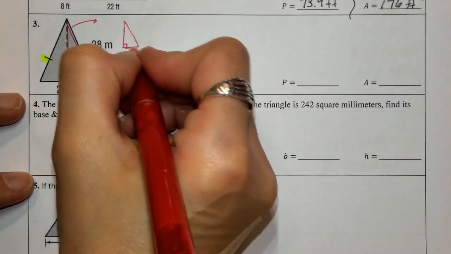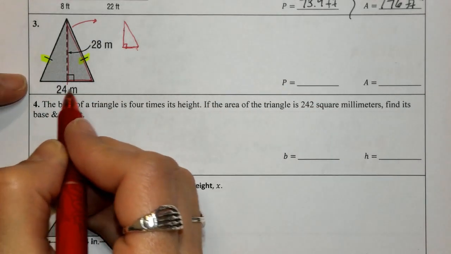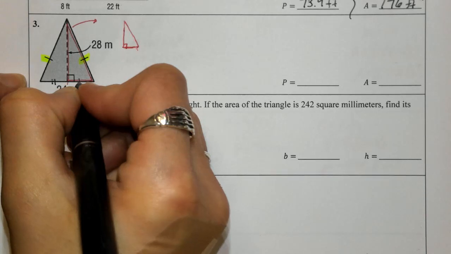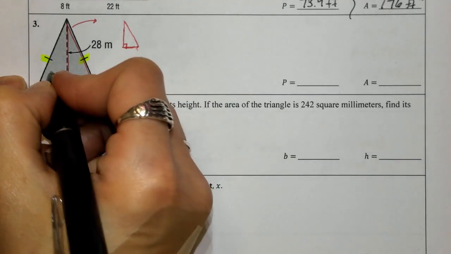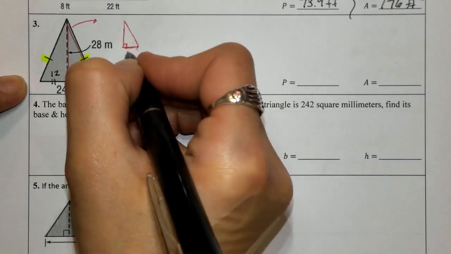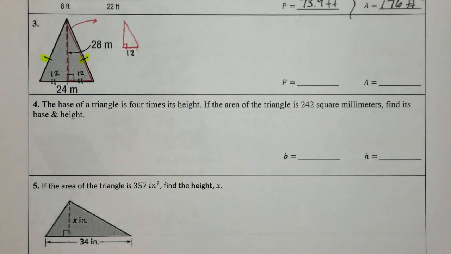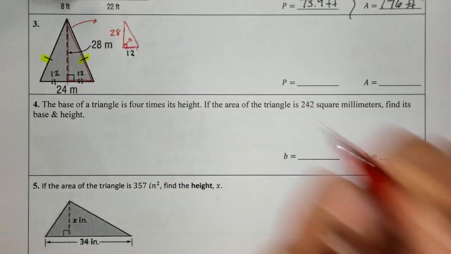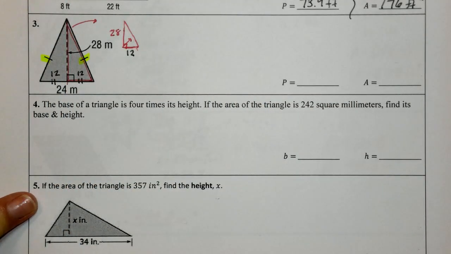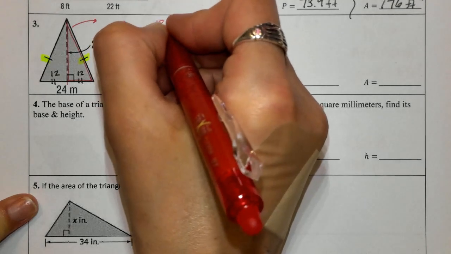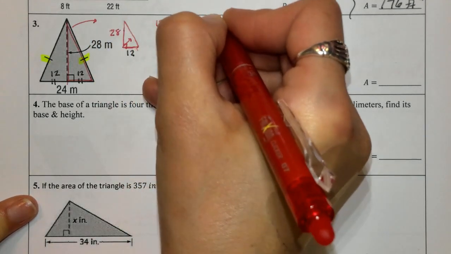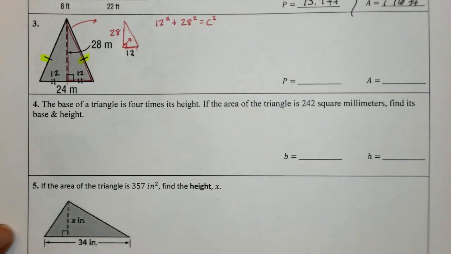Yeah, a little better. Now the whole length over here is 24. Once we split this triangle up, we're going to split it into 12 each. So the base of this smaller triangle we're using the Pythagorean theorem for is 12. The height remains as 28. We will be looking for C, so the 12 and the 28 will be A and B. So we have 12 squared plus 28 squared equals C squared.